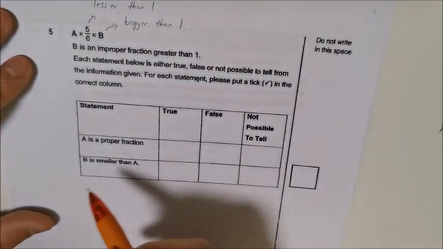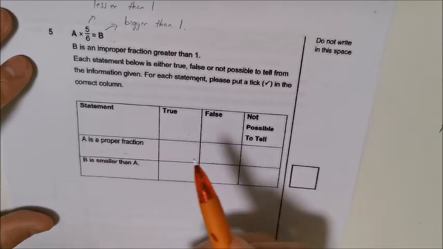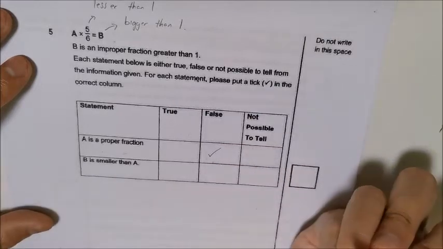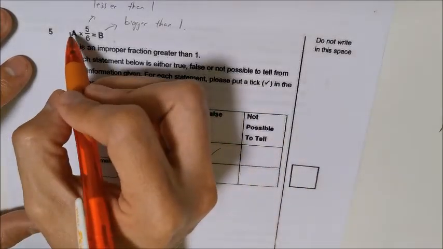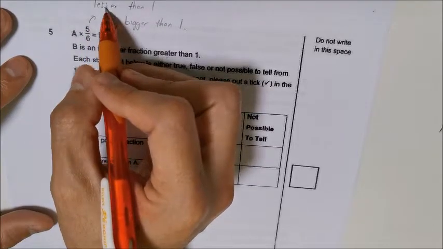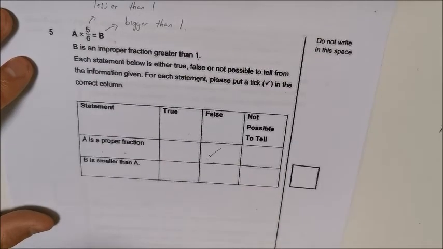Okay, so now if I say that a is a proper fraction, okay guys, this will be false. You think about it. If a is less than 1 and 5 over 6 is also less than 1, when you take two numbers that are both less than 1 and multiply them together, it's impossible to get something more than 1.